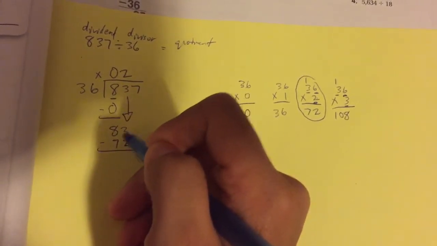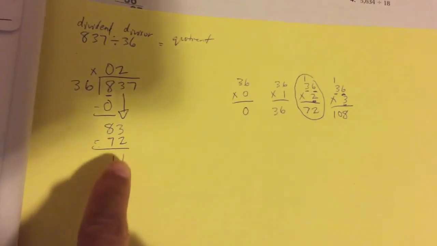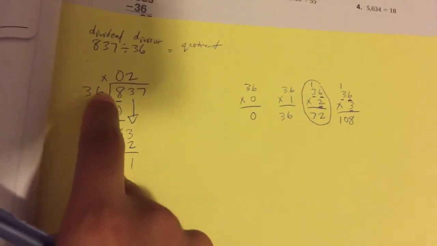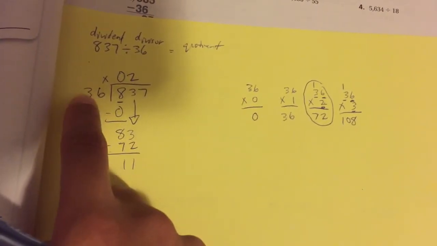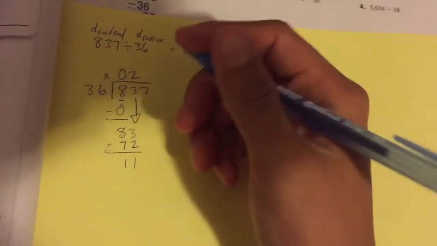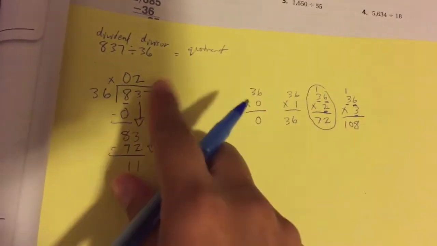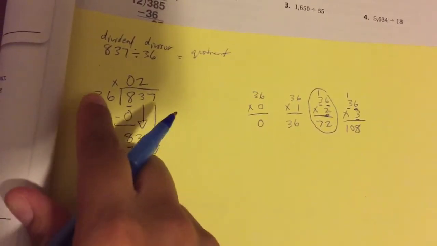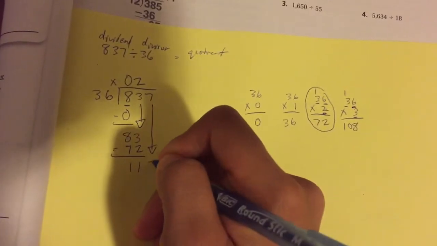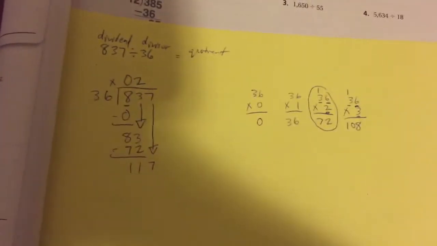And when we subtract, 3 minus 2 is 1, 8 minus 7 is 1. And even though this is a double digit, all we have to do is compare it to the divisor, really. And because 11 is less than 36, we know we're still on the right track, and we can bring down the 7. Do double check before bringing down the next number that this is less than your divisor. This meaning your remainder before putting it down.